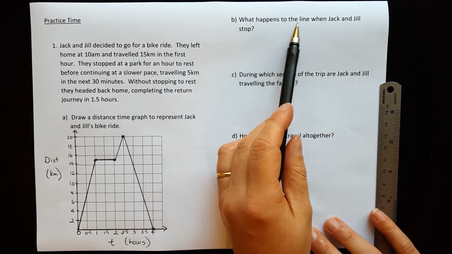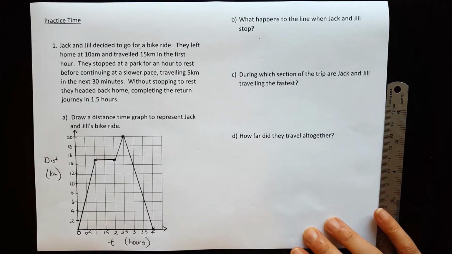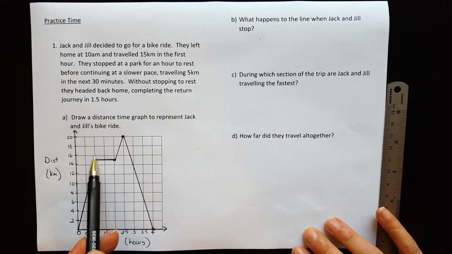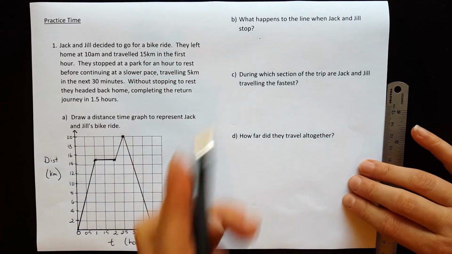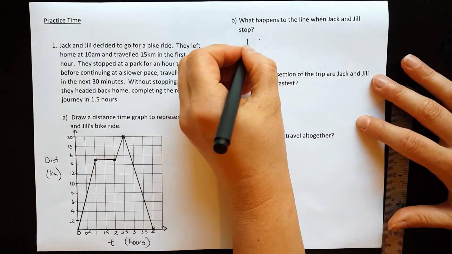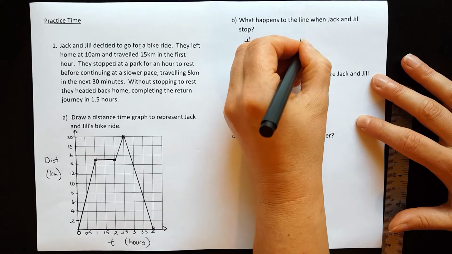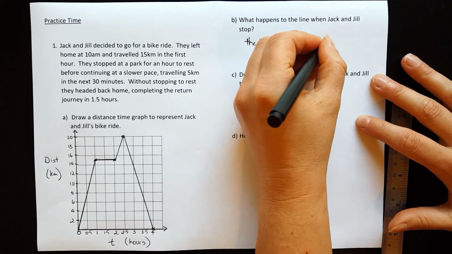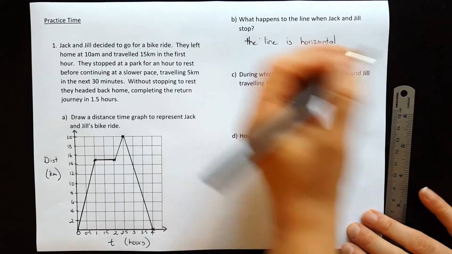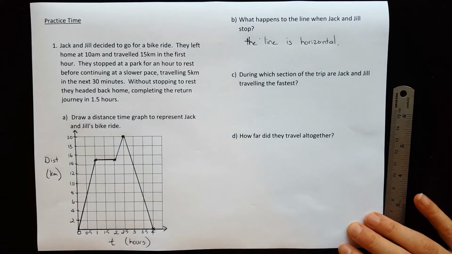What happens to the line when Jack and Jill stopped? Okay, so that's an important thing to learn about distance time graphs. When you stop, the line is flat or horizontal. So the line is horizontal anytime you are stopped on a distance time graph.